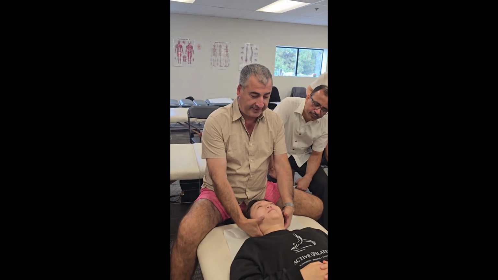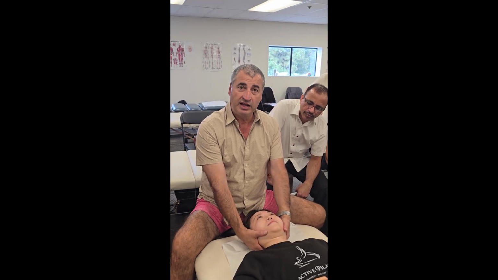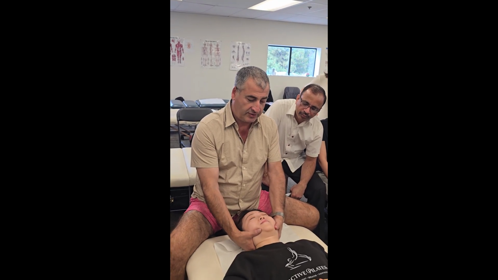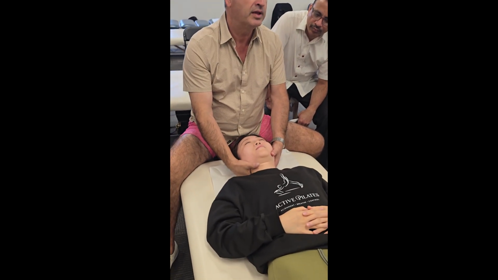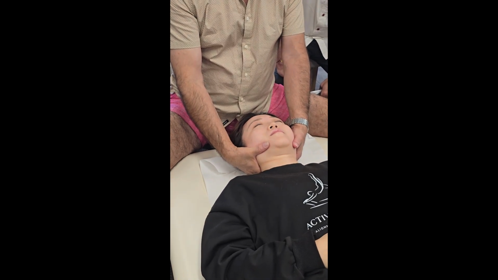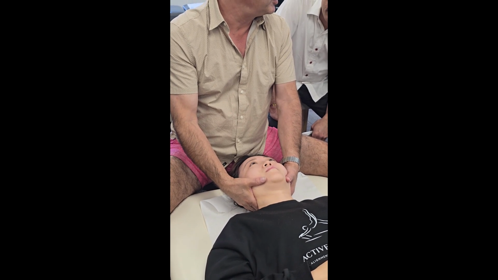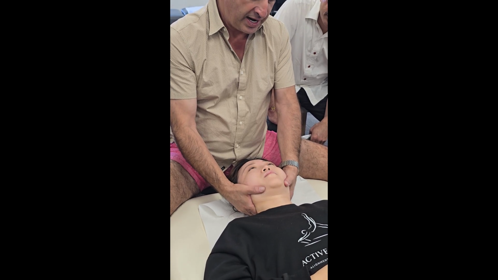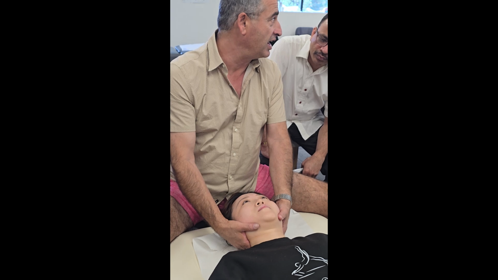First step, holding. Hold it. I'm treating the right side. So my finger on the posterior part of the TVP. You don't see it now, but I'm taking the skin slack out, put 10% pressure. My thumb is very important where it is, on the mandible.